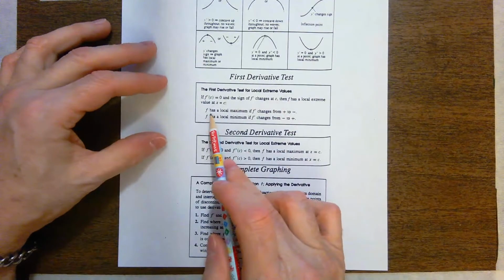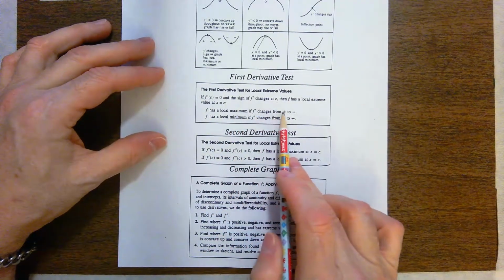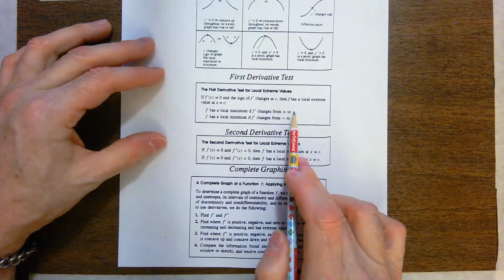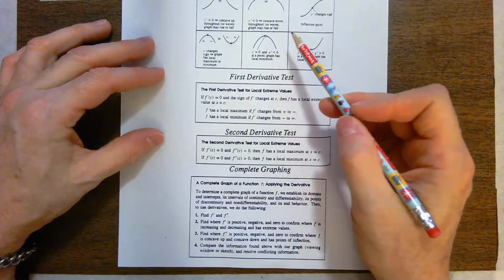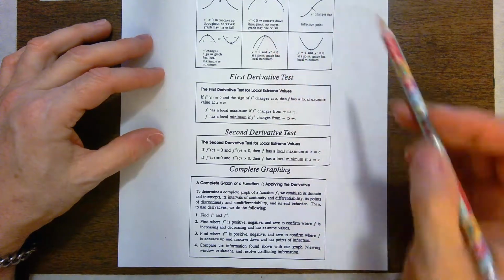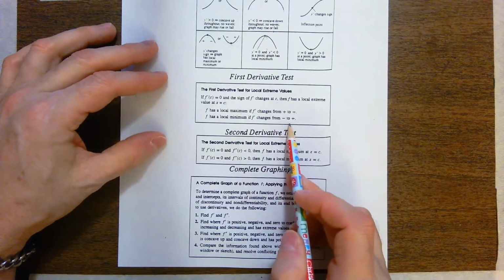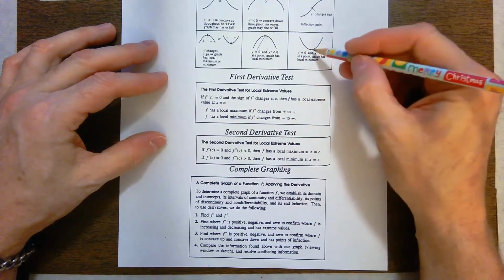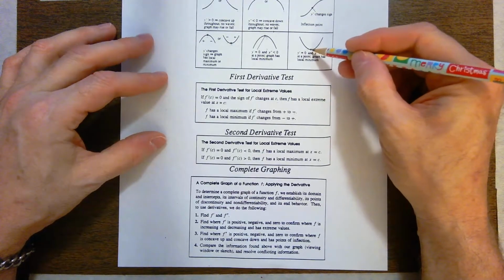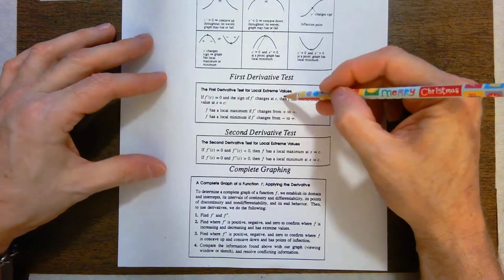Well, it depends. f has a local maximum if the first derivative is changing from positive to negative, which would be this point right here. f would have a local minimum if the first derivative is changing from negative to positive. Negatively sloped lines to positively sloped lines. So here I would have a minimum. So that's my first derivative test.